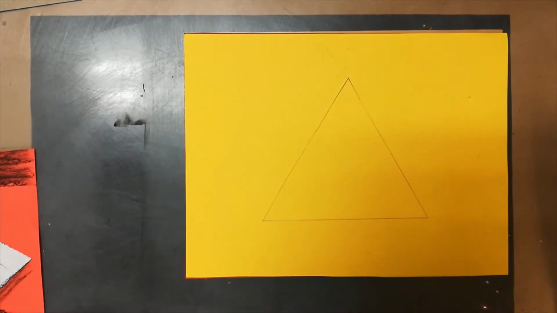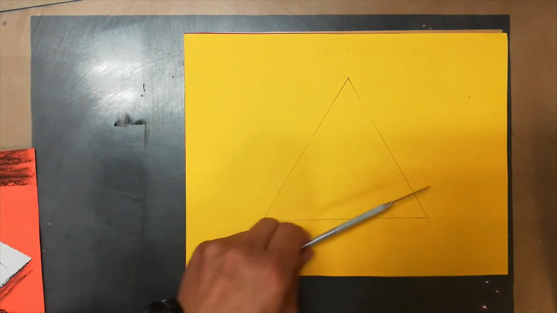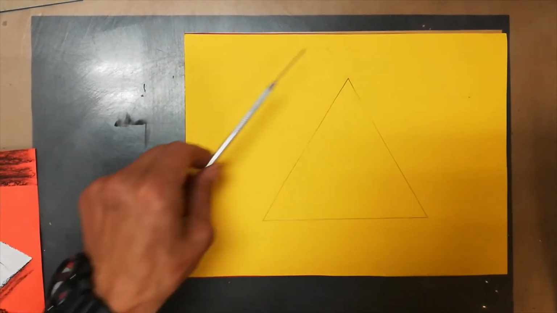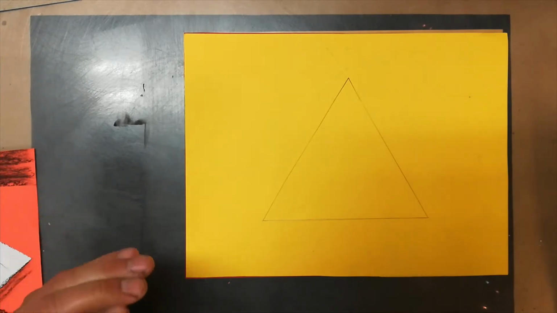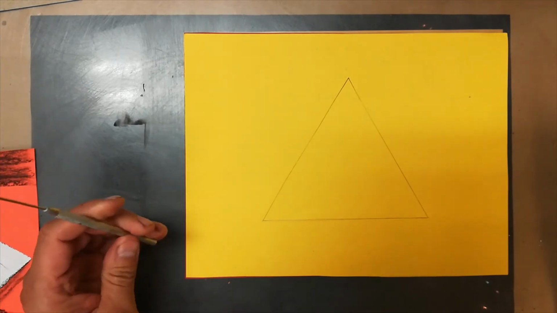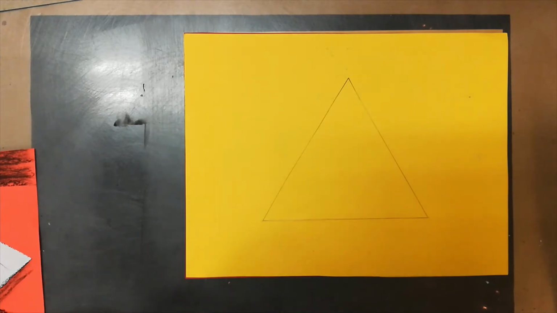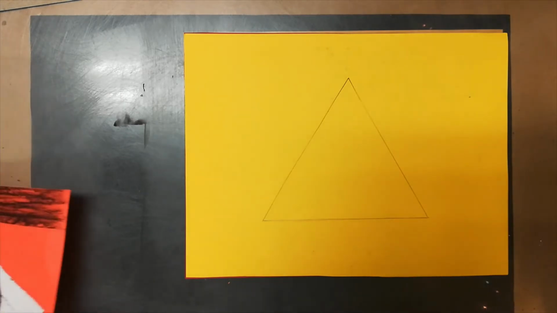Today we're going to discuss space, positive and negative space. If you think about your paper, this is your space. The space on which, or the surface on which you're drawing. Positive space is what the object is. Negative space is the area around the object itself.